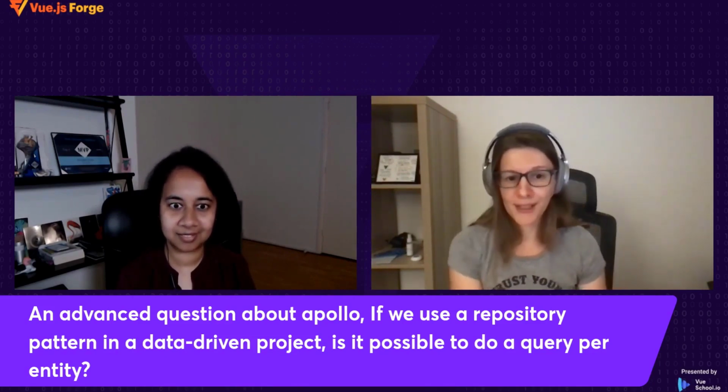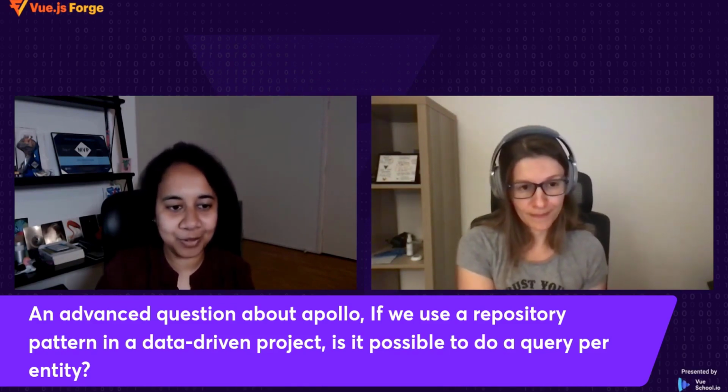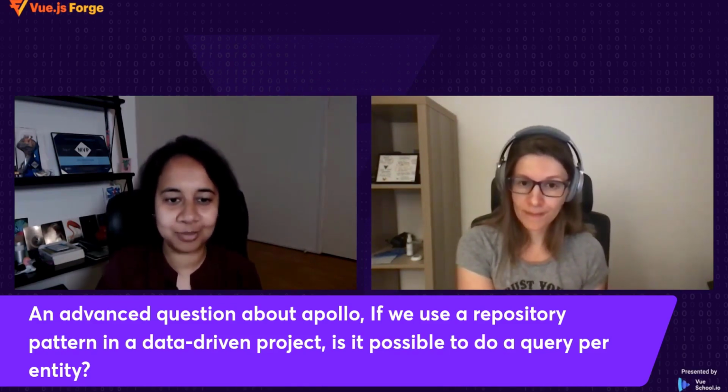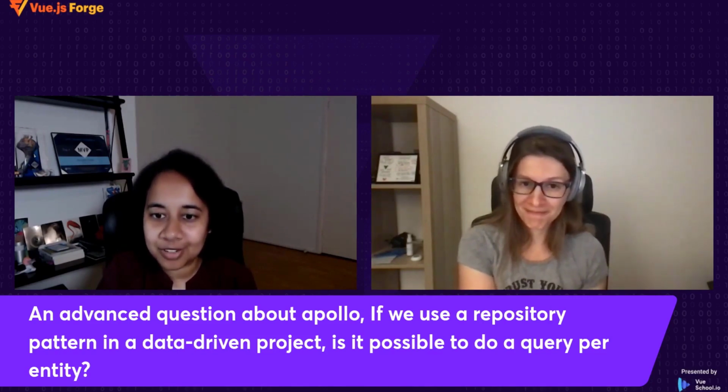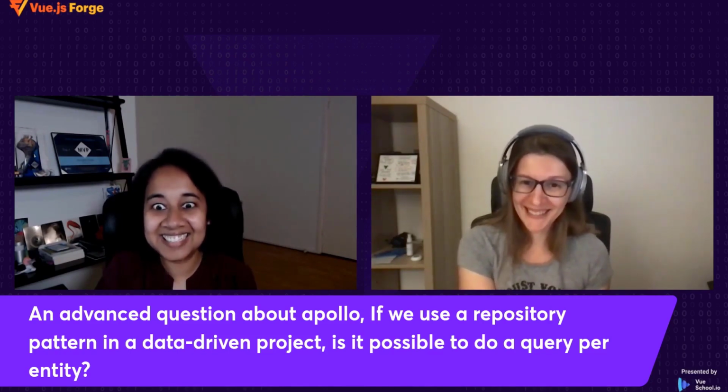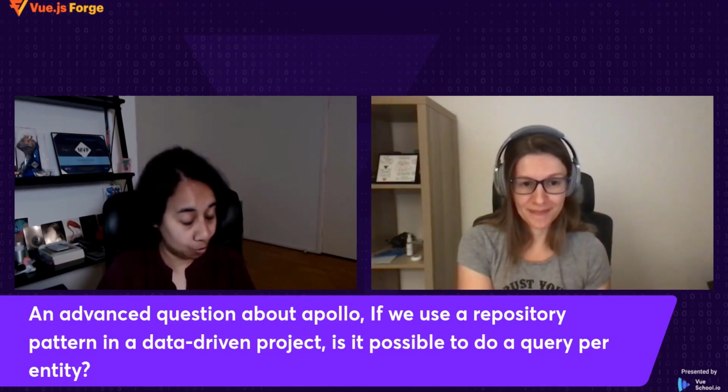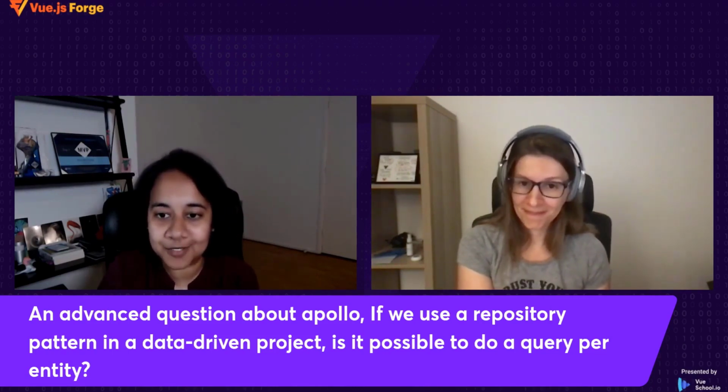I'm not sure what exactly is a data-driven project in this particular case, so I can't answer without seeing the schema. Okay, sure, no issue. We understood that this might be a little confusing question. Too specific, I would say. Yeah, very specific. So I think definitely we need to know more to answer any specific question.